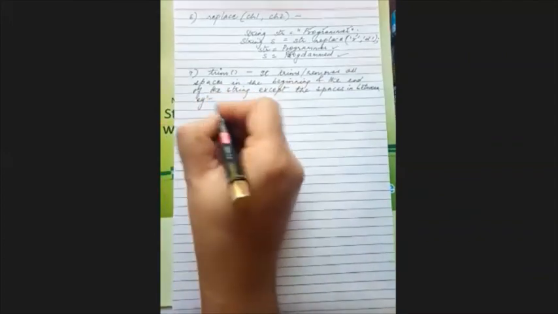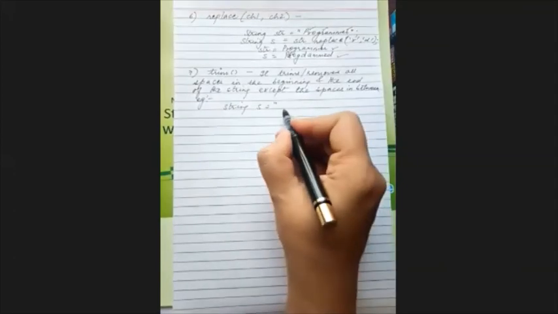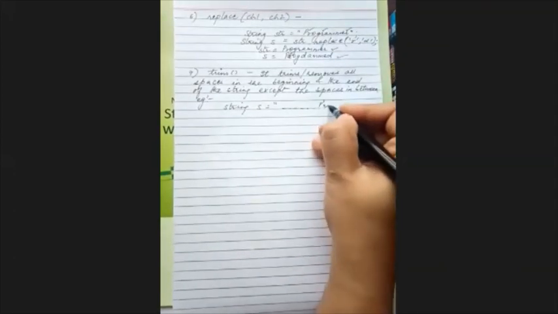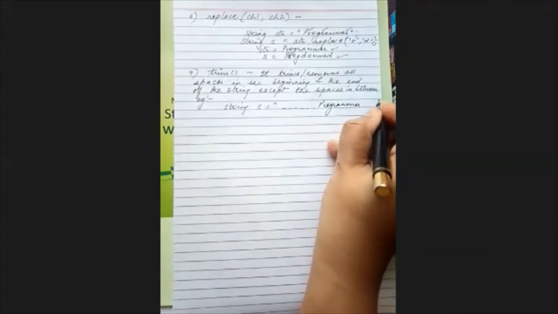Example, string S equals to, I have left a few spaces here, programmer. Then I have left a few spaces, then quotes, semicolon. I have initialized it like this.